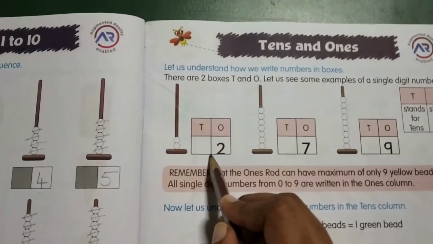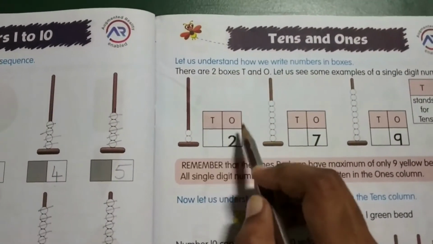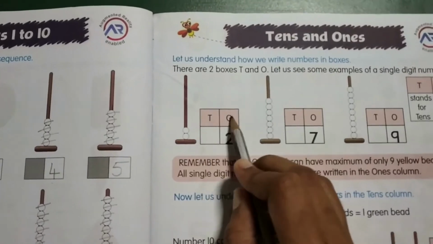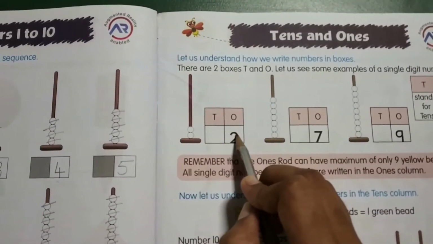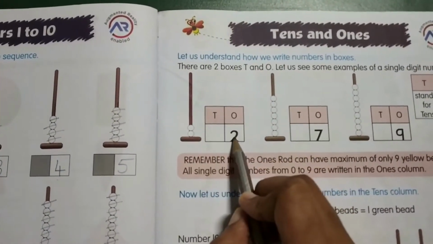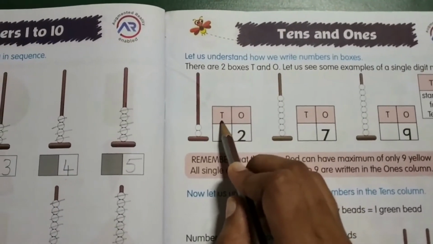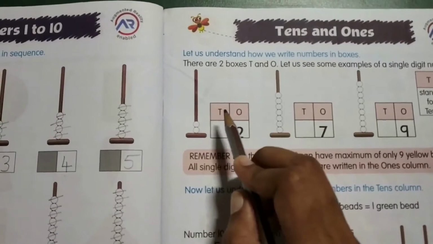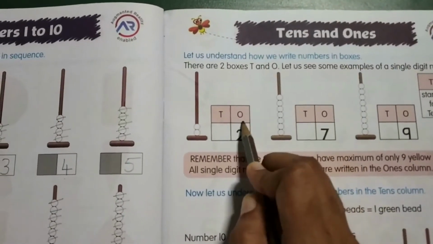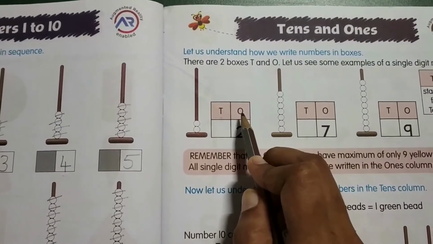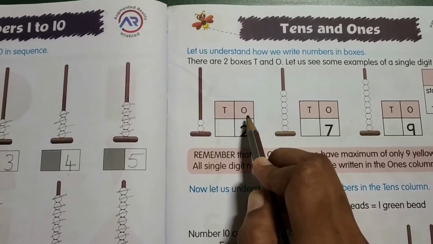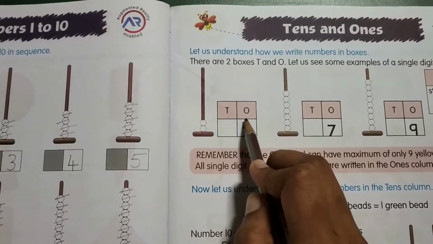Now if you look at this first box, it has been divided into 4 boxes further, right? There are 4 boxes here. In the first box on top, it is written T. T stands for tens. The second box, it's written O. O stands for ones. Tens, ones.